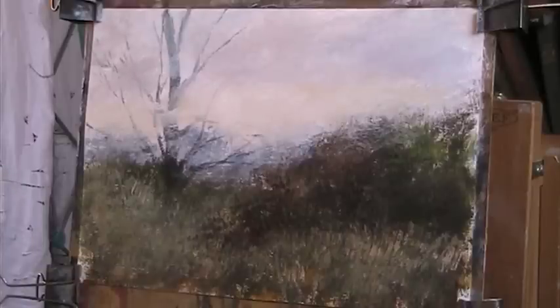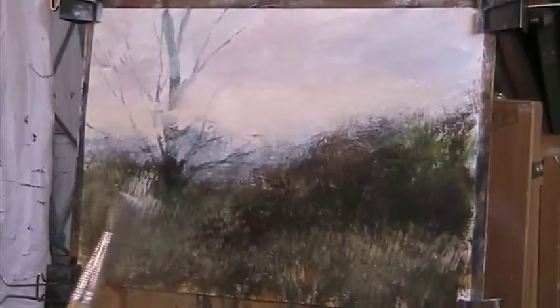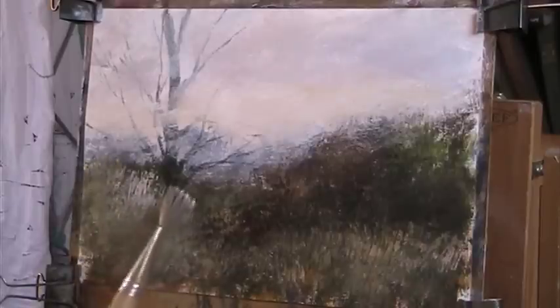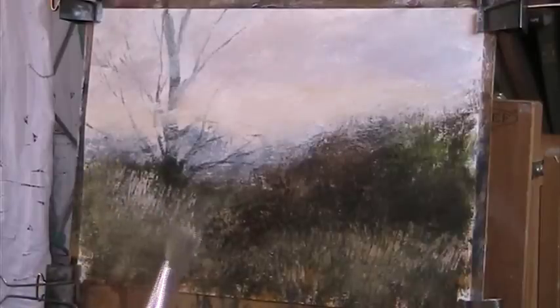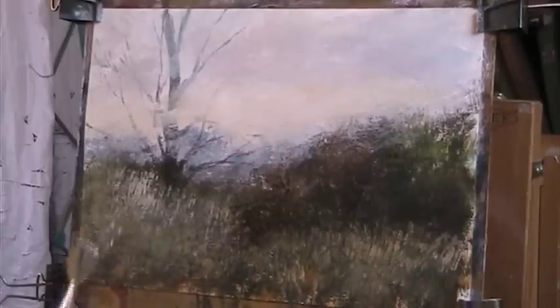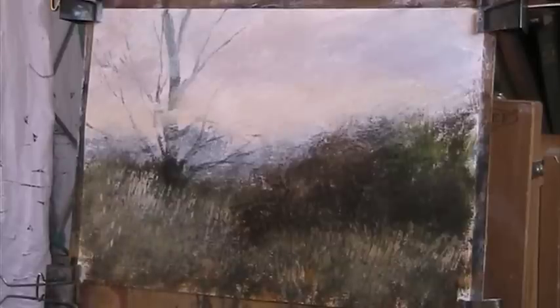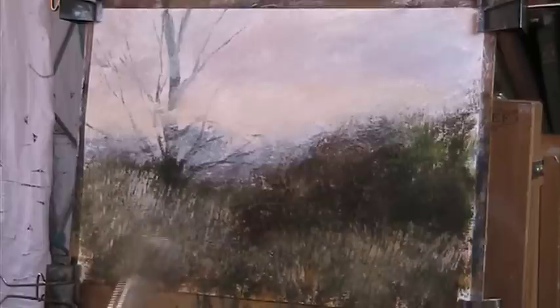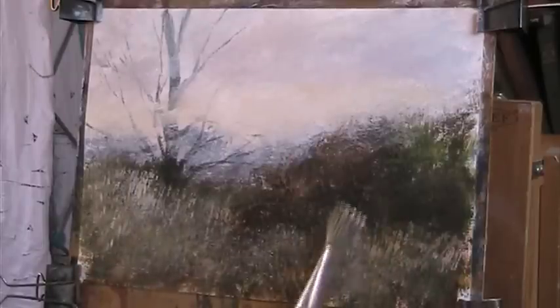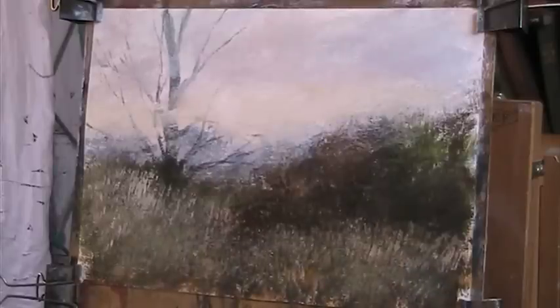So I reckon a bit of burnt umber and a bit of white would be good for these. Just gently dragging over, putting those lovely light bits in. Right, that's a bit more warm in there.